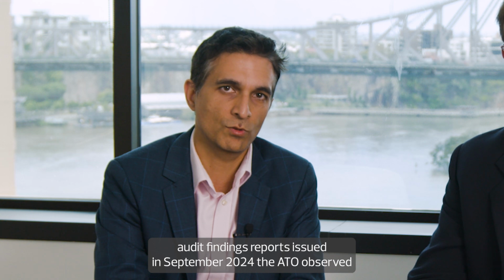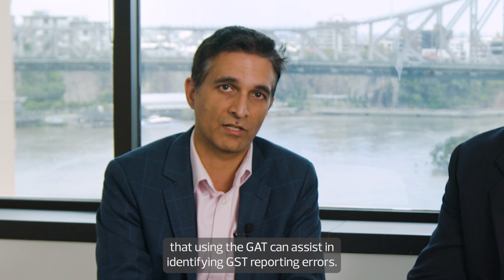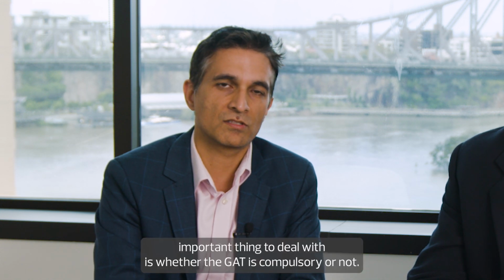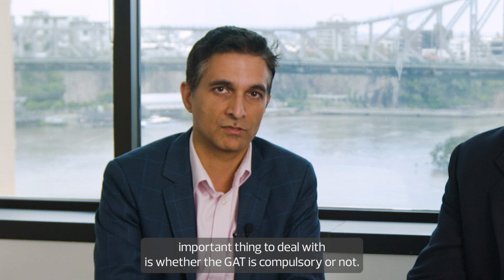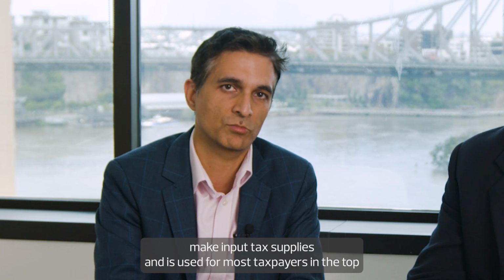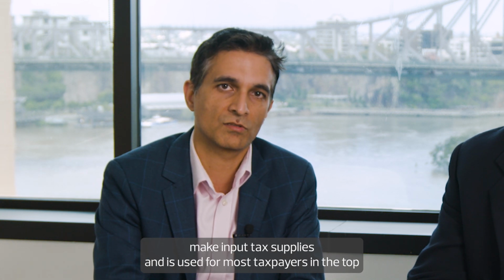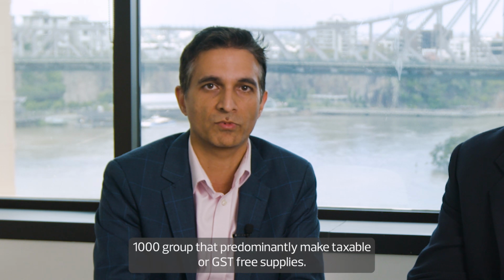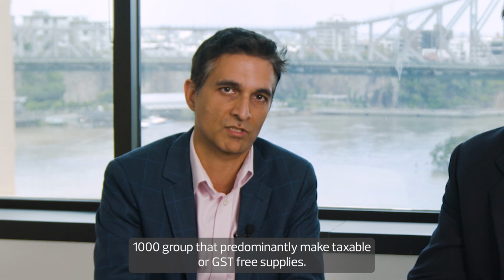In the ATO's Top 100 and Top 1000 audit findings reports issued in September 2024, the ATO observed that using the GAT can assist in identifying GST reporting errors. I guess the first important thing to deal with is whether the GAT is compulsory or not. This is the first question addressed in the ATO's GST GAT frequently asked questions publication, and confirms that the GAT is required for top 100 participants other than those that predominantly make input taxed supplies, and is used for most taxpayers in the top 1000 group that predominantly make taxable or GST-free supplies.